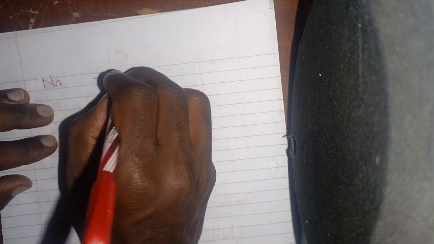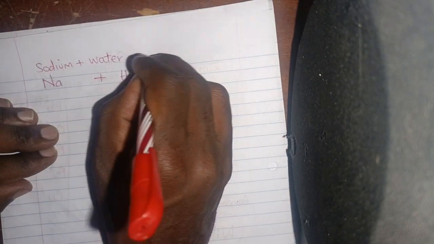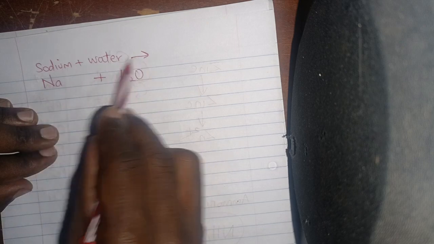Let me say, for example, sodium plus water. We always begin with what we call a word equation. So we shall say sodium plus water. Look at that. Sodium plus water. For your information, this is a word equation.